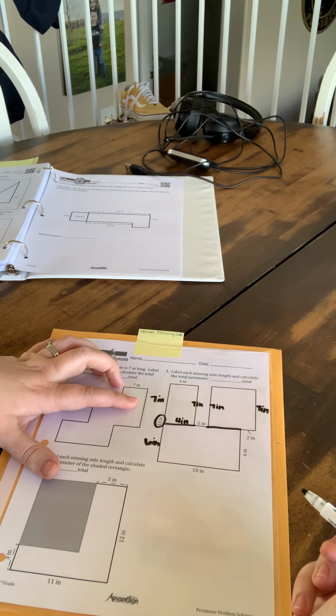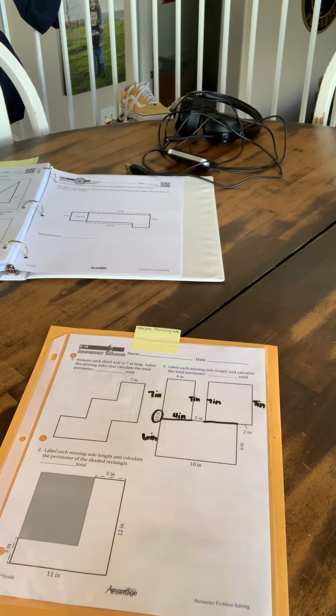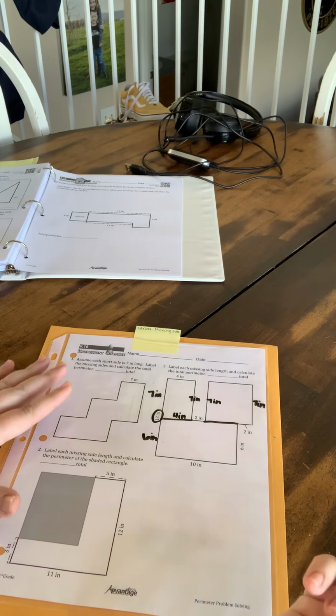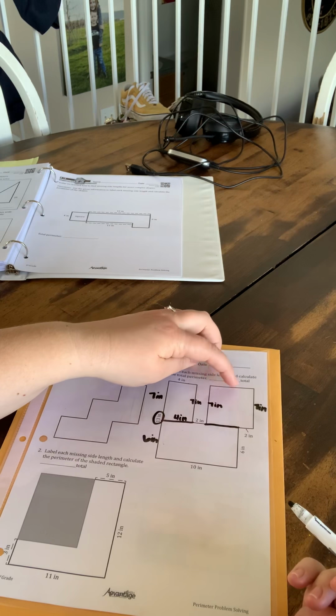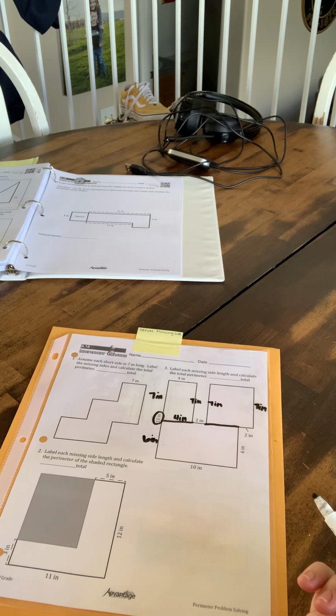You just have to remember the rules about squares and rectangles. Basically, squares, all the sides are the same length. Rectangles, the two on the left and right will be the same, and the two on the top and the bottom will be the same. So I need to figure out now this side length. How do I do that, you could be asking yourself.